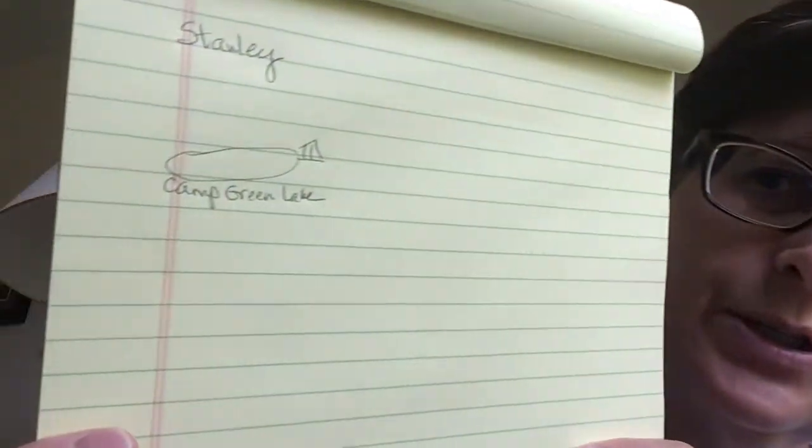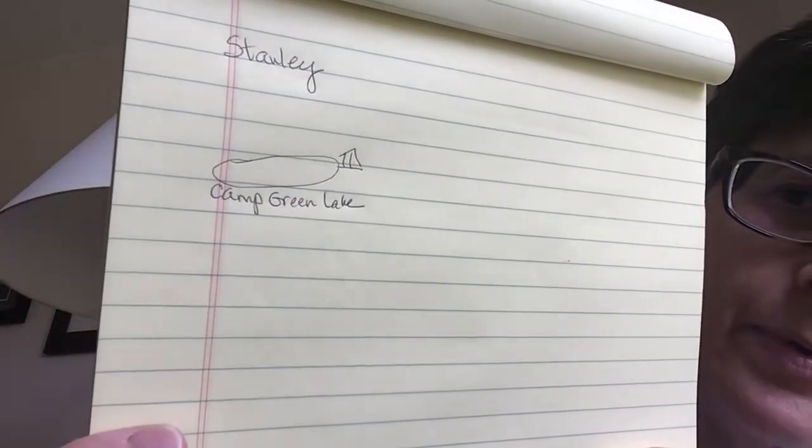So I think it might be valuable, and anytime you're reading a book with these multiple plot lines or you just feel like there's a lot going on, you can do a sort of timeline. So I thought I would get started with Stanley. Here's my timeline so far for Stanley. I just have his name, and that's Camp Green Lake, the little house there, and an empty lake.